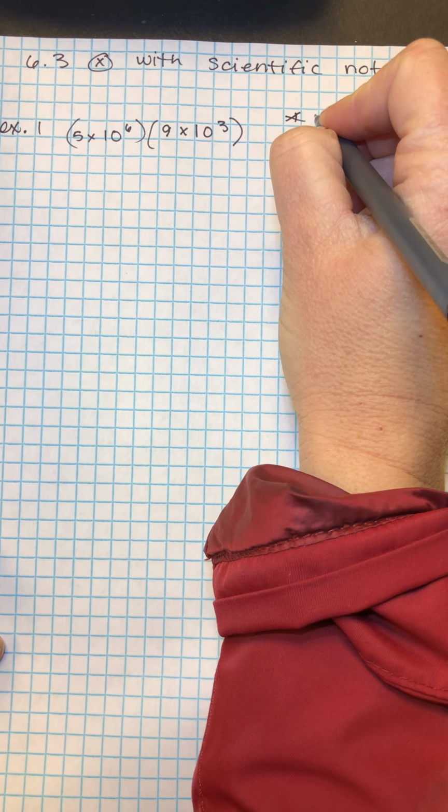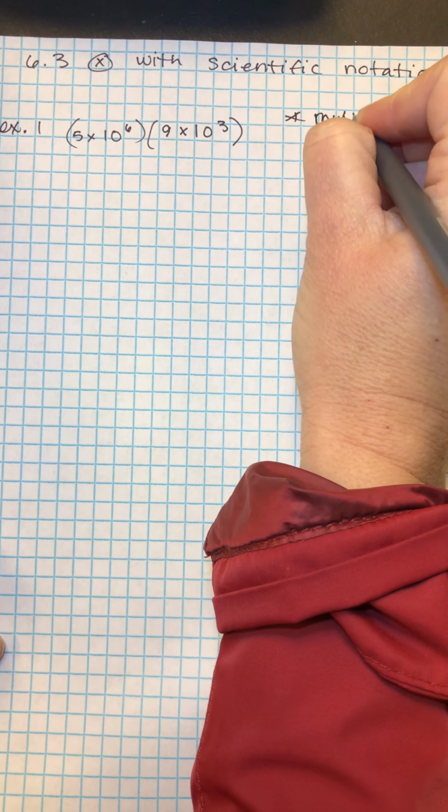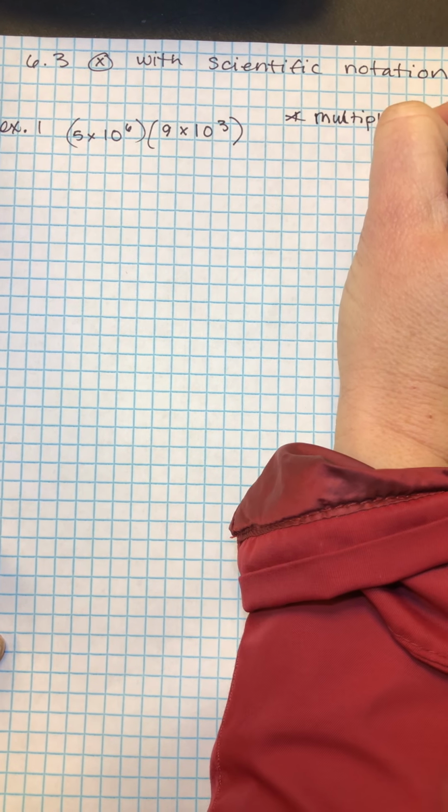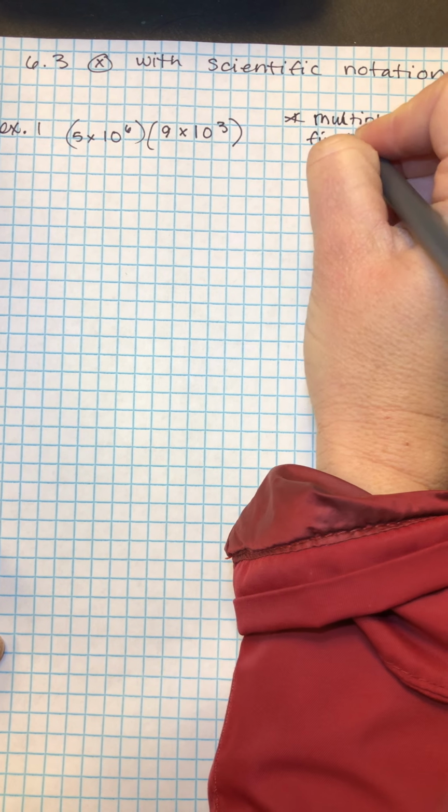First, multiply the first set of numbers.